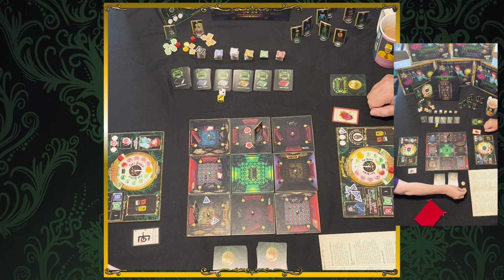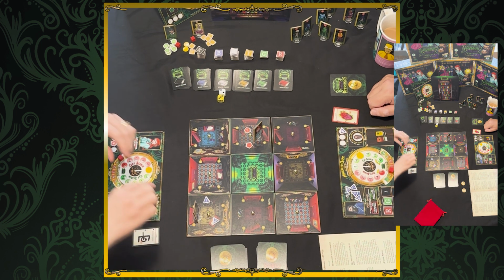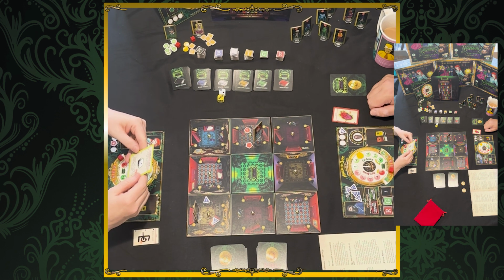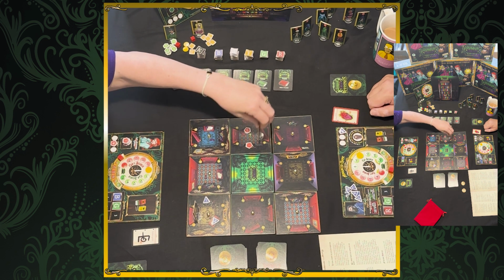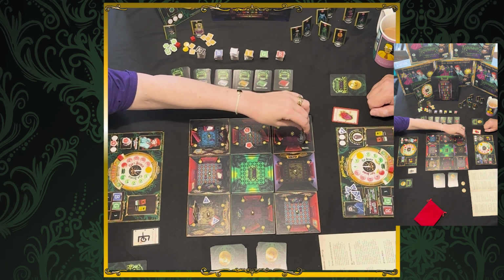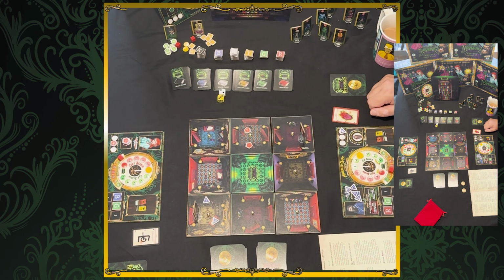I've also got a blessing. And I've got one more move, so I can move into that one. Okay, great.